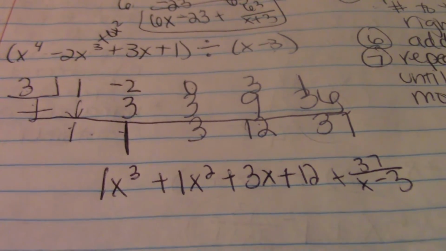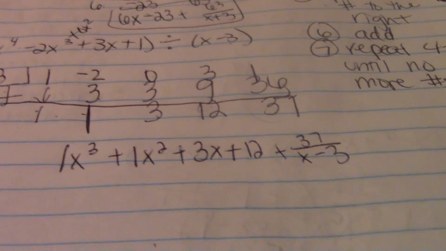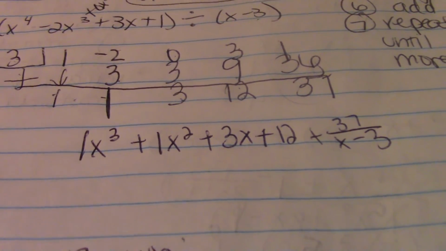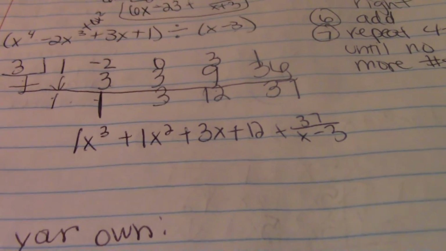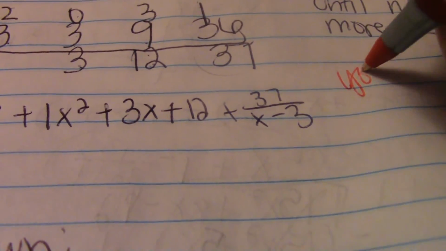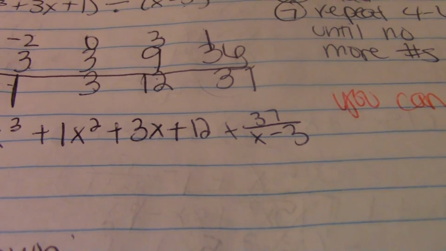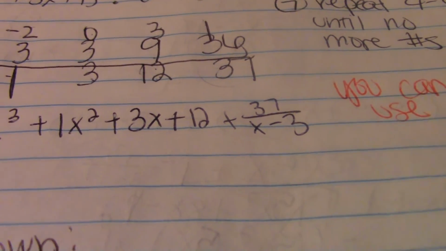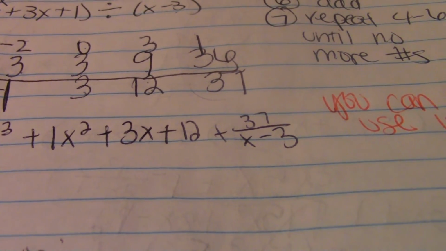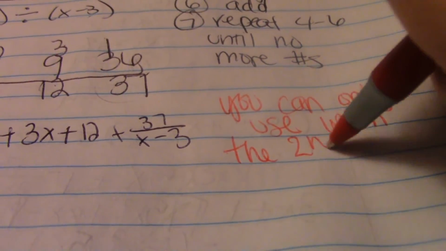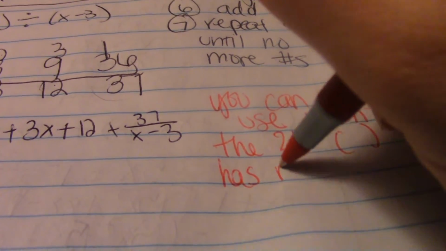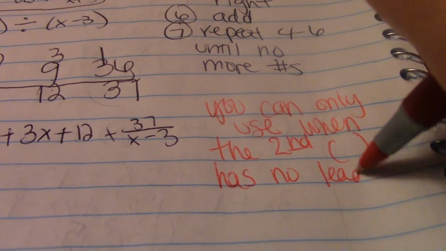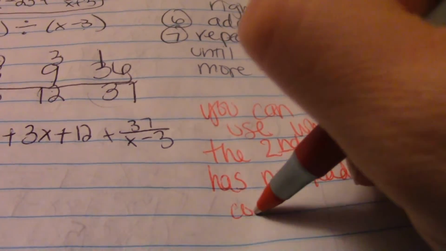Okay, now this way is a lot shorter, and it is a lot faster, less stuff to write, just less stuff in general. However, you can only use this when the second parenthesis has no leading coefficient.